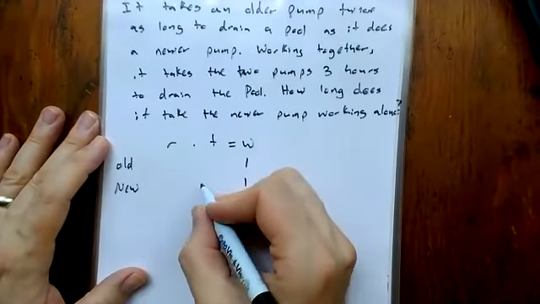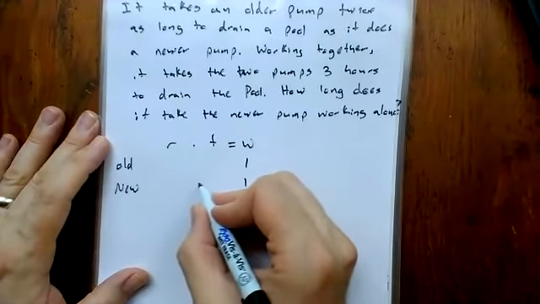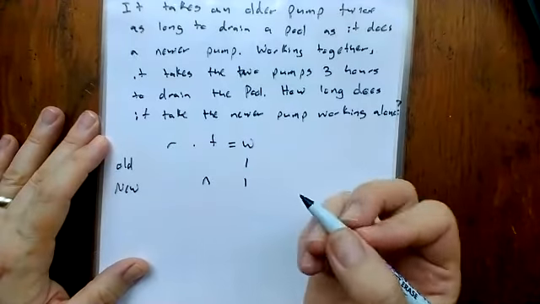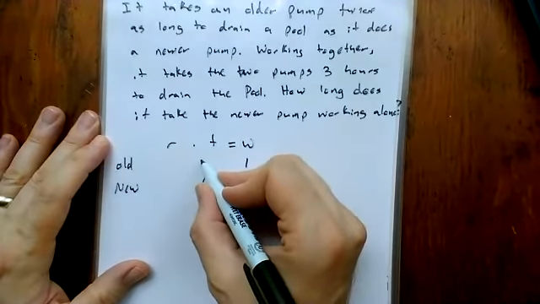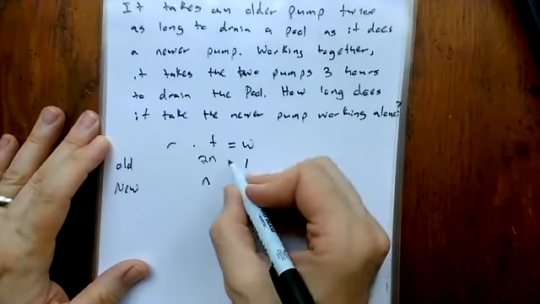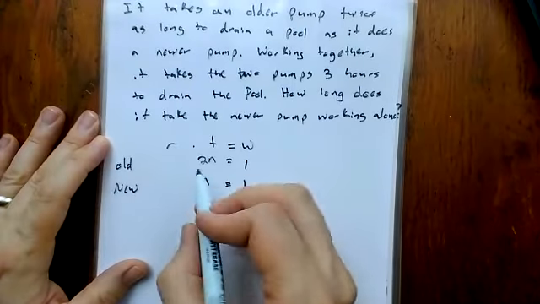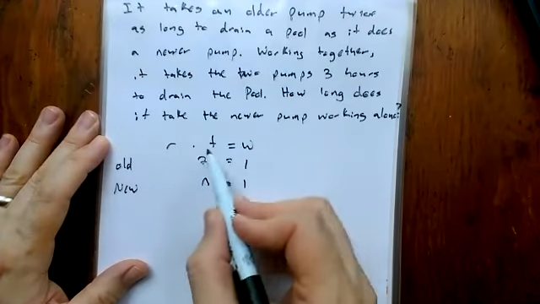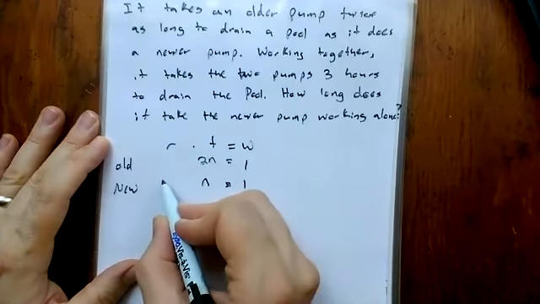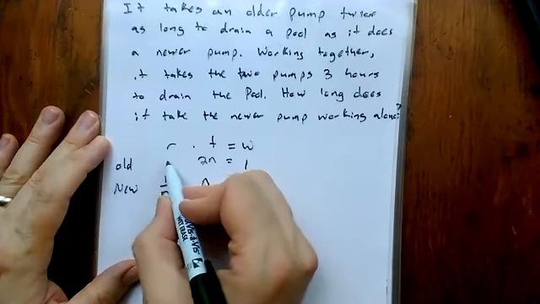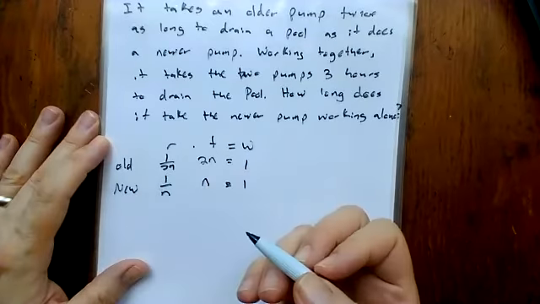So if my new pump can do this in n hours, the old pump would be twice as long. My rate is once again the work divided by the time. So this is going to be 1 over n, and here, 1 over 2n.